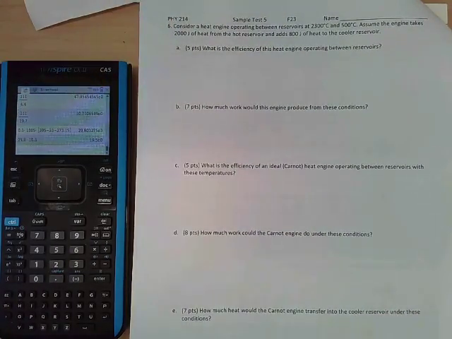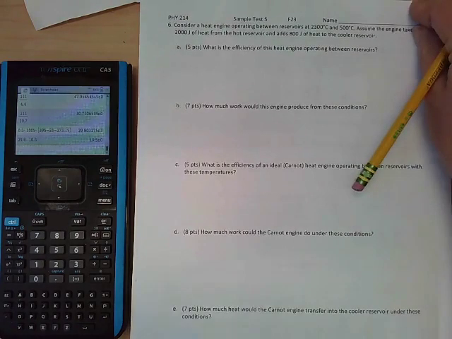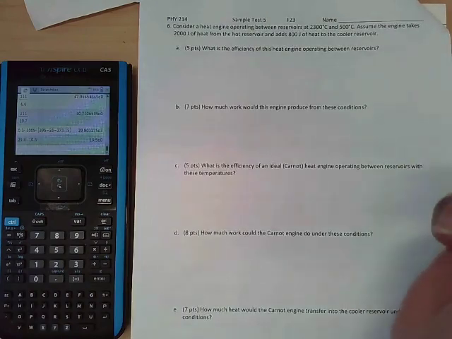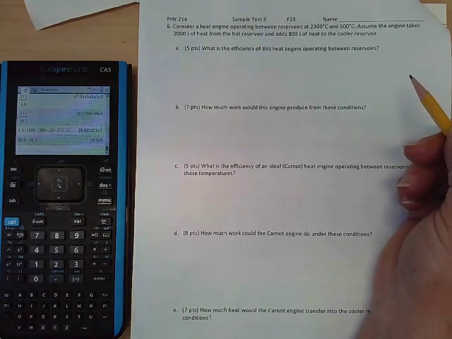Number 6, consider a heat engine operating between reservoirs 2300 and 500. Assume the engine takes 2000 joules of heat from the hot and adds 800 joules of heat to the cooler. What is the efficiency of this heat engine?